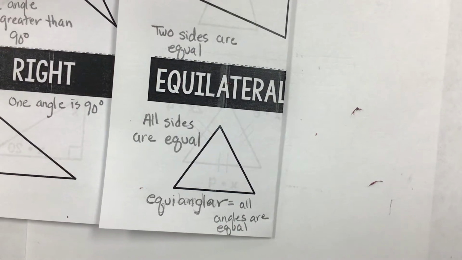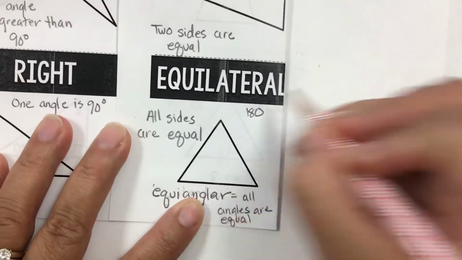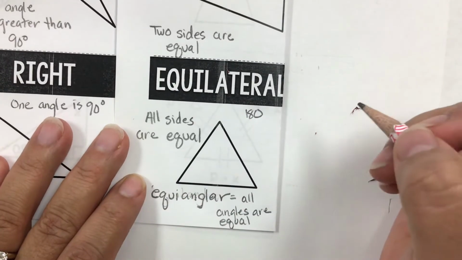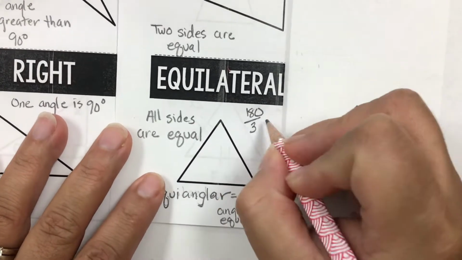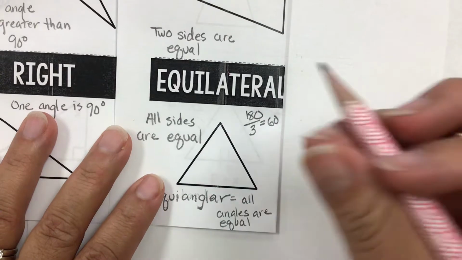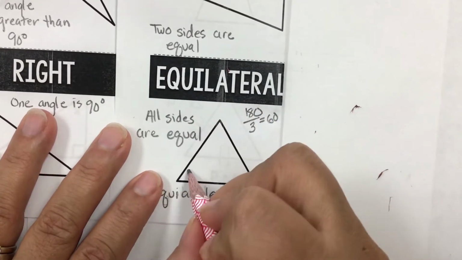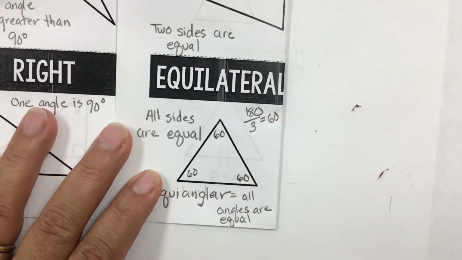The other thing that I want you to know is that if a triangle is 180 degrees, and all the angles are the same, we can divide by 3 and say that each angle is 60 degrees. So if we know it's equilateral, we know that it's equiangular, making all the sides equal, all the angles equal.